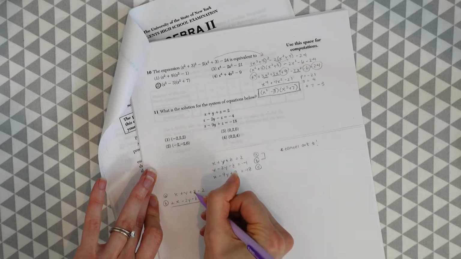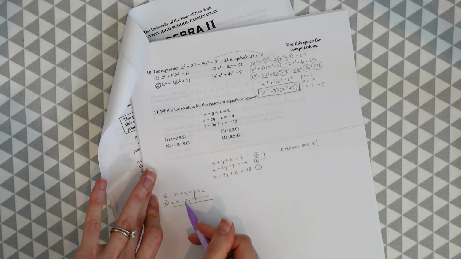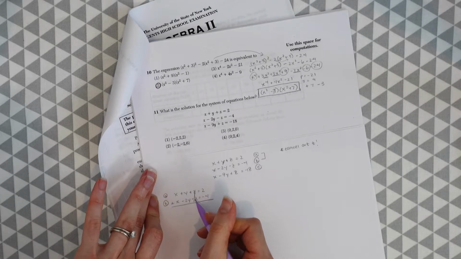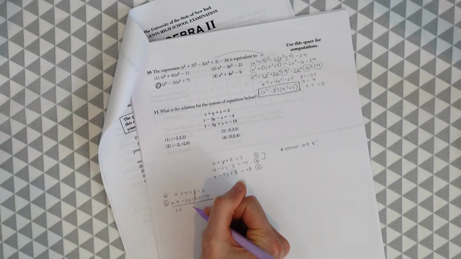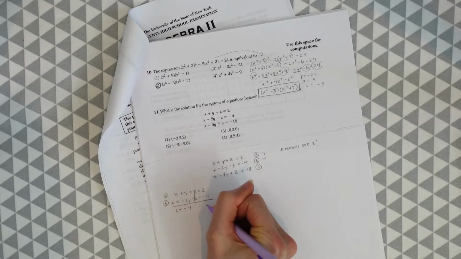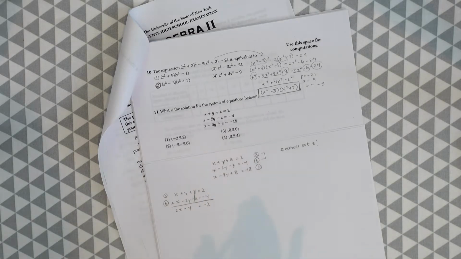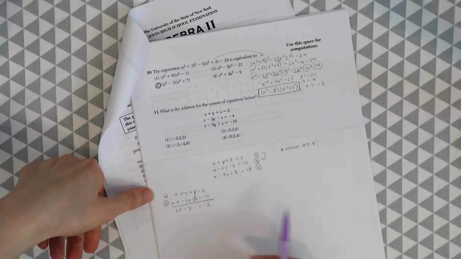Notice the z's cancel out, plus z plus minus z cancels out, and we're left with 2x minus y equals negative 2. Okay, so we have one part of our equation. This will help us get the answer.